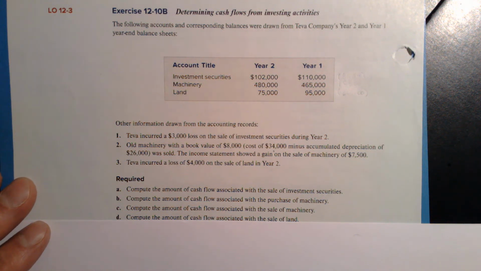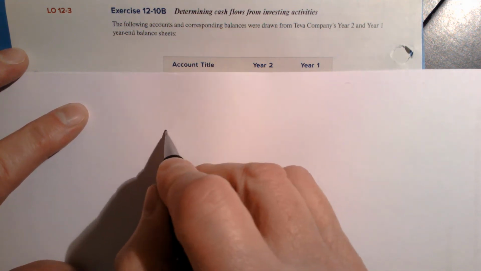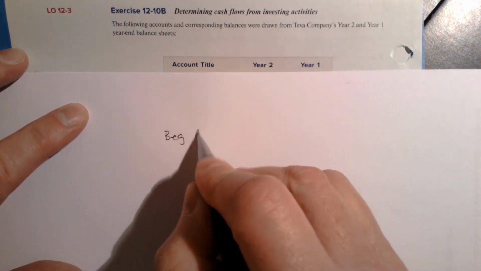Okay, let's take a look at a couple practice problems that'll help you with your next homework assignment. So in both of these problems, one of the things I want you to think about is every single account that we track is going to have this pattern to its activity.